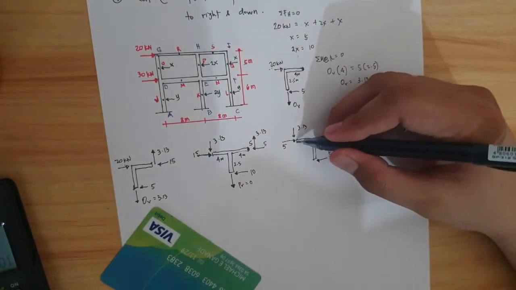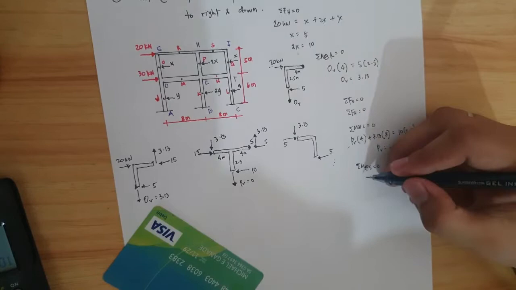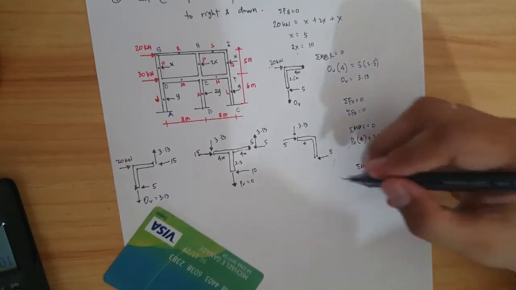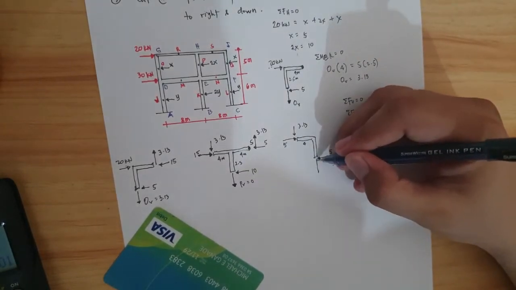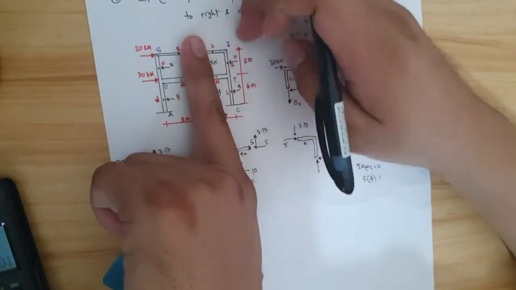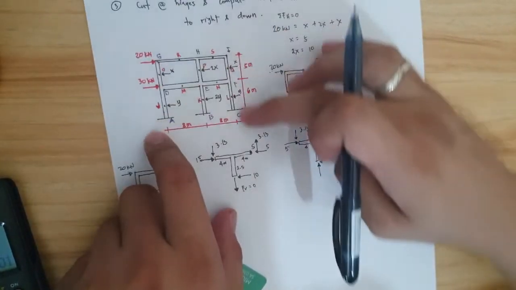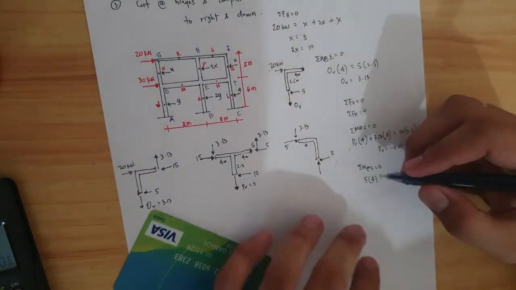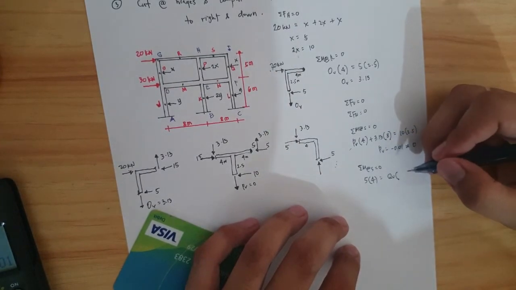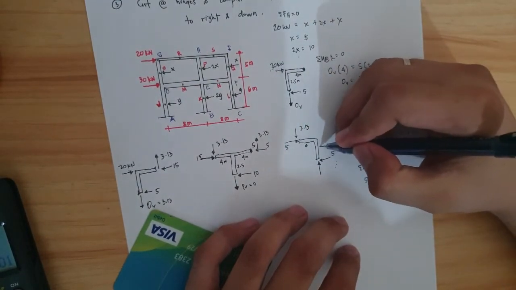Okay, so summation of moment at S equals 0. 5 times 4 equals this upward one. If it is upward, the rotation is counterclockwise to resist the clockwise 20 kilonewton. Okay, so Q vertical times 4 equals 5 times 2.5.